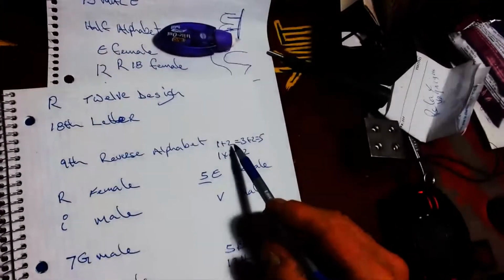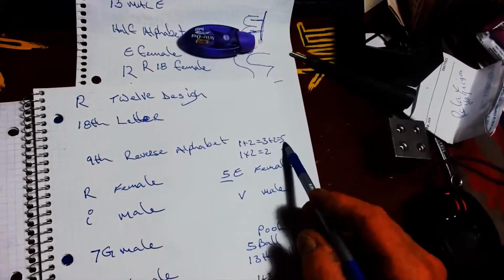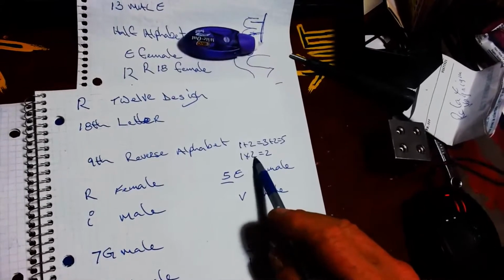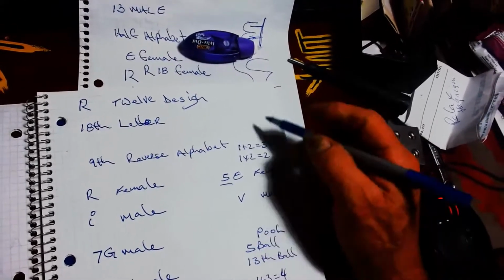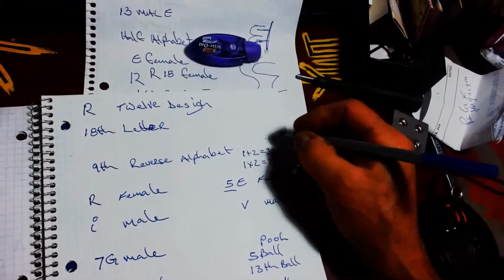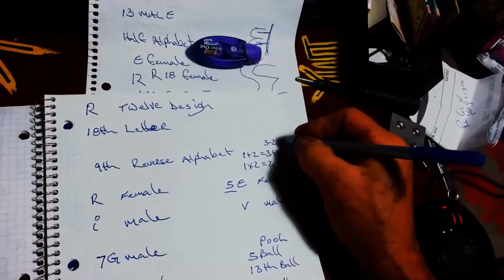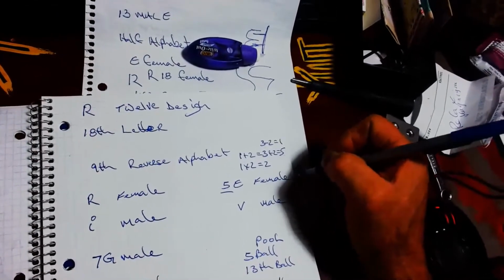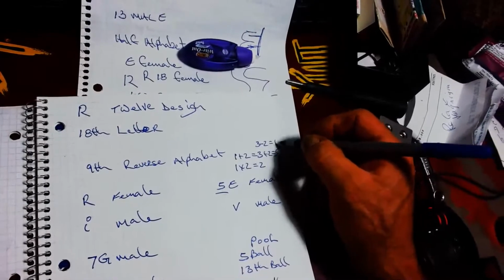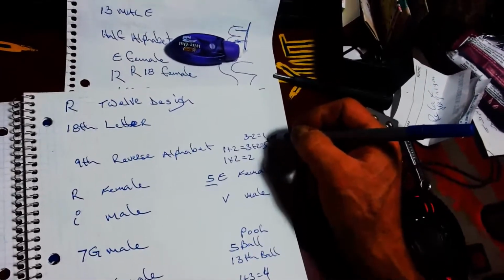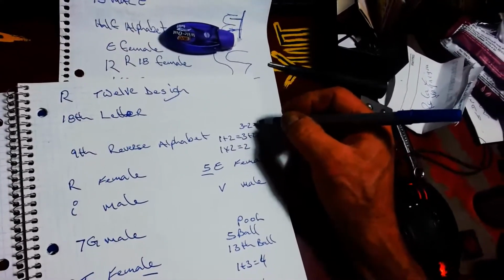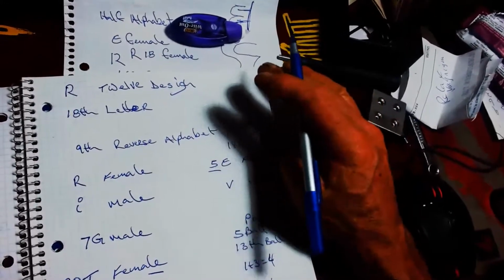Here, 1 times 2, 1 plus 2 equals 3 and 2, 5. 1 times 2 equals 2. So we have the 5 over here. 3 minus 2 equals 1. So we have 5, 1, and 7, 1. And what's funny is that the equation returns into each other. Let's not go there right now.